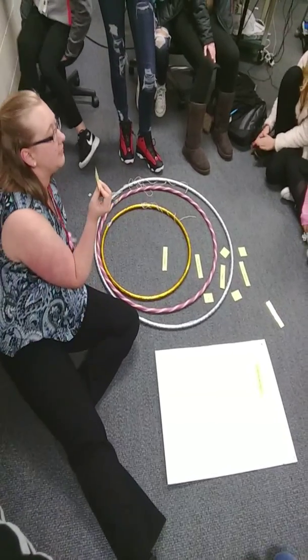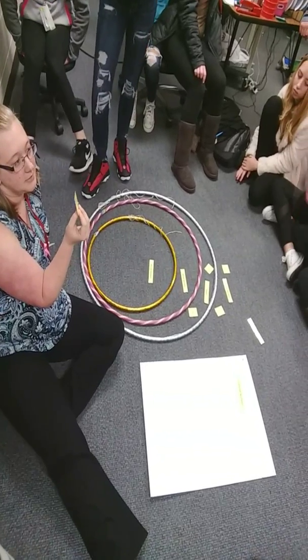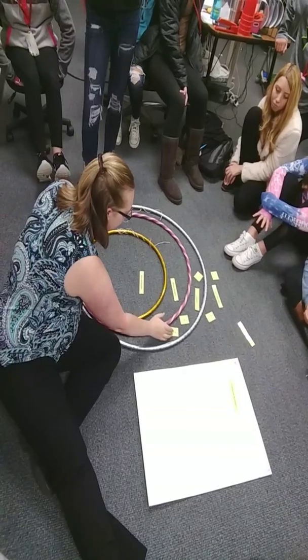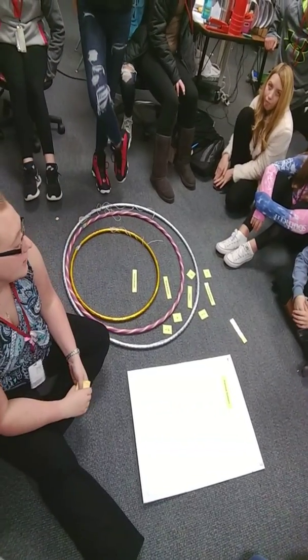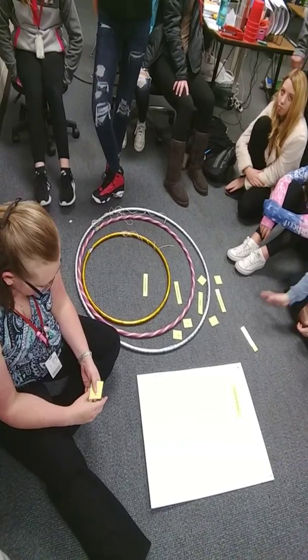What about negative 10 over 2? Can it be simplified? Yes. It's negative 5, so it's an integer. Because 10 over 2 simplifies to be 5, and it has a negative sign in front of it.